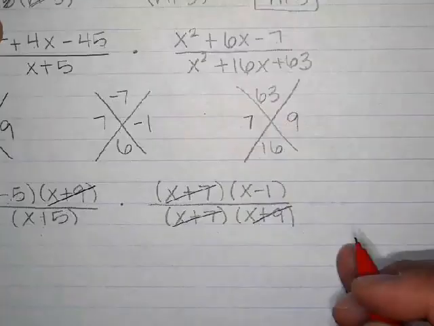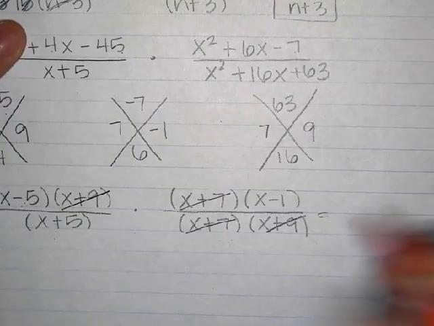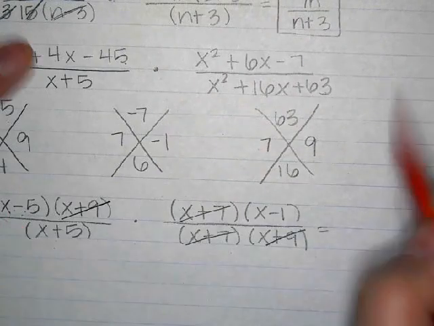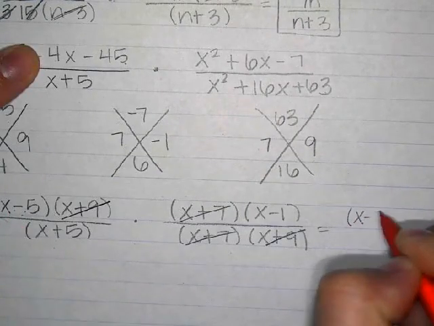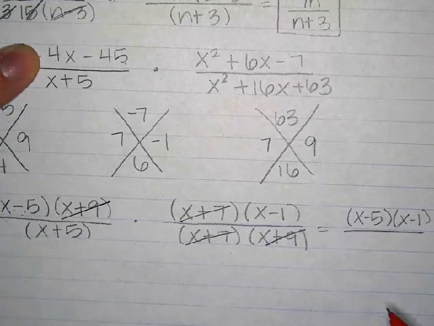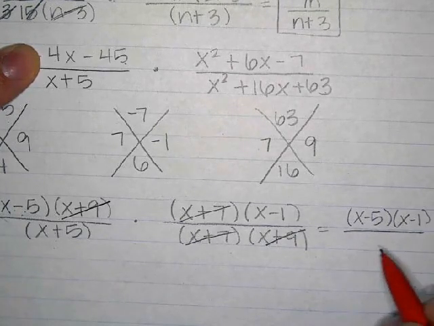What do we have on the top? X minus 5 and? Okay, x minus 5, x minus 1. And then what do we have on the bottom? X plus 5. Done.